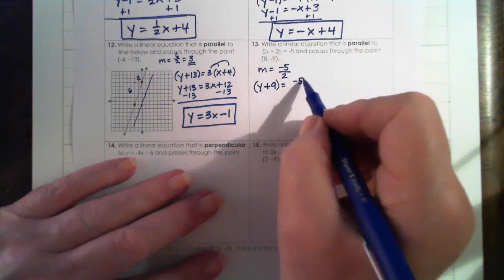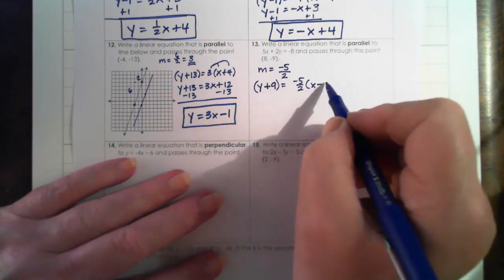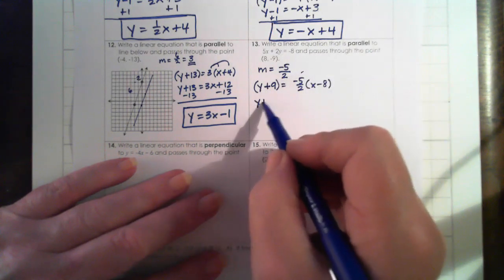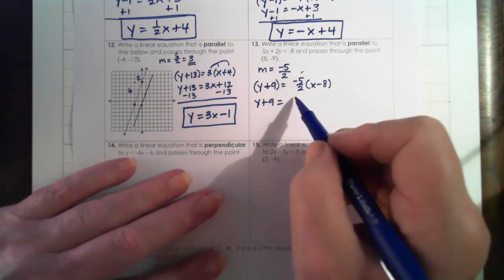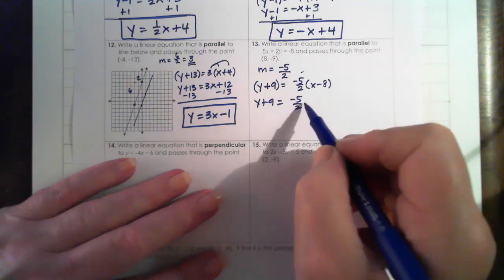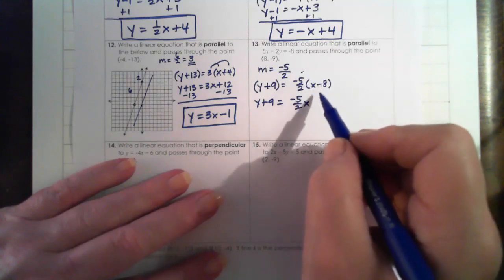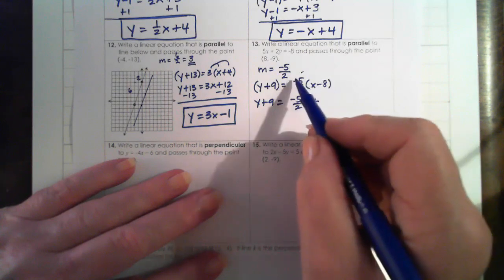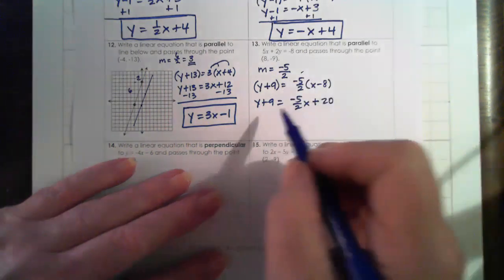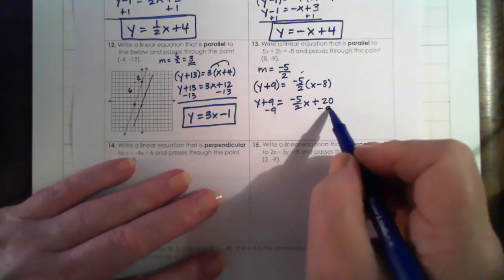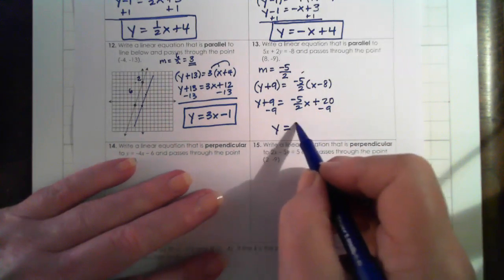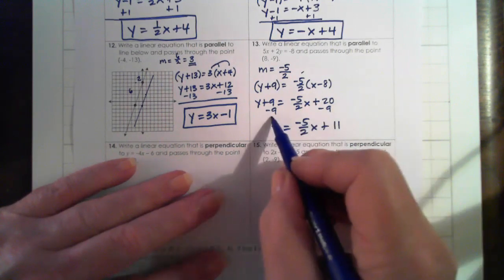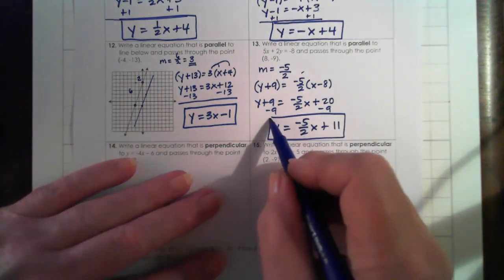And here's our point. So we've got y minus -9 is equal to -5/2 times x minus -8. We're going to distribute that -5/2, and we're going to end up with y plus 9 equals -5/2 x. -5/2 times a -8, well, that's going to become positive. 2 goes into 8 4 times, so 4 times 5 is 20. And then we're going to subtract 9 from both sides, and we're going to get y equals -5/2 x plus 11. And there is the equation of that line.